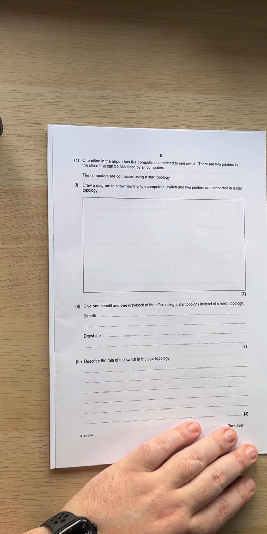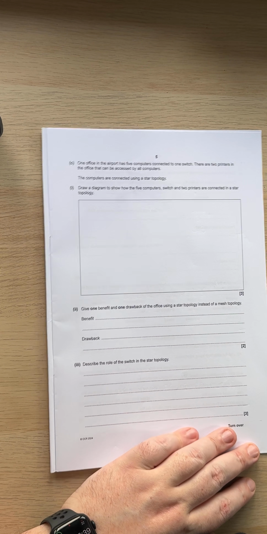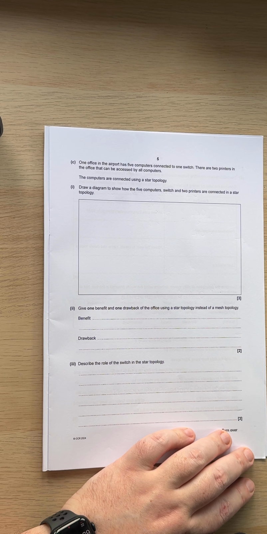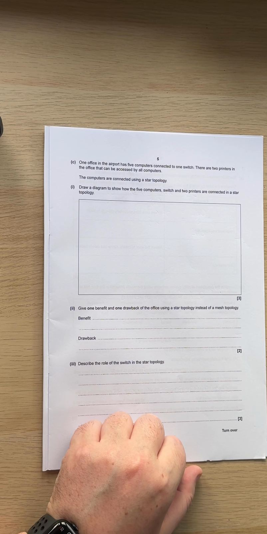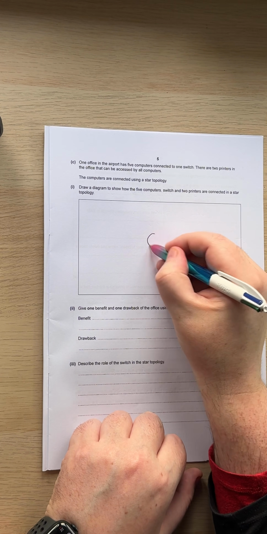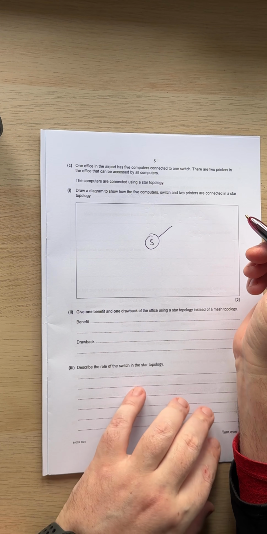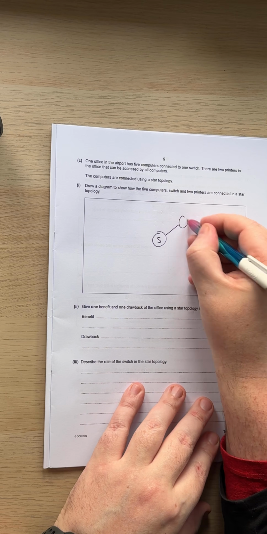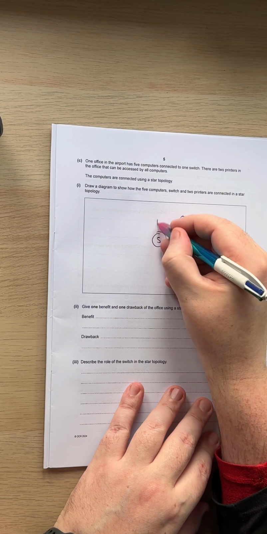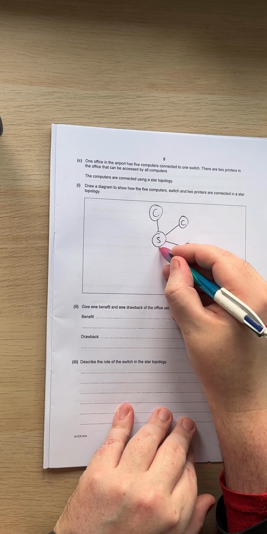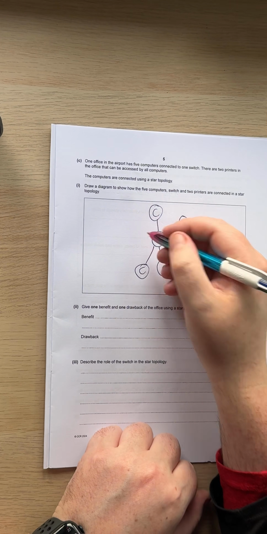One office in the airport has 5 computers connected to one switch. So a switch normally sits in the middle of a network. There are 2 printers in the office that can be accessed by all computers. Draw a diagram to show, oh blimey, I didn't plan for this, did I? Okay, so let's just draw a circle in the middle and give this an S. How many computers was it? 5 computers and 2 printers. Okay, so let's say computer, computer, computer, computer, and another computer, and then 2 printers.